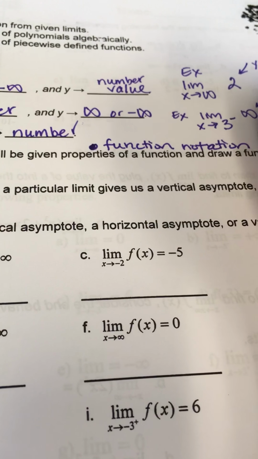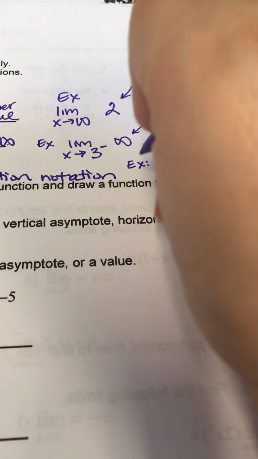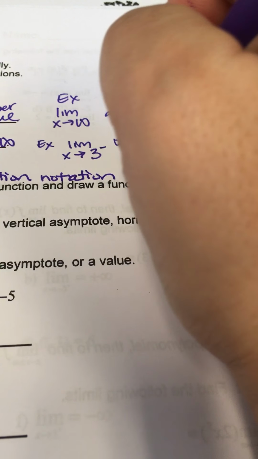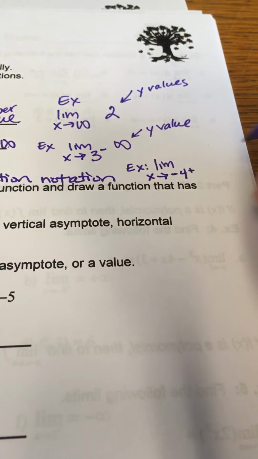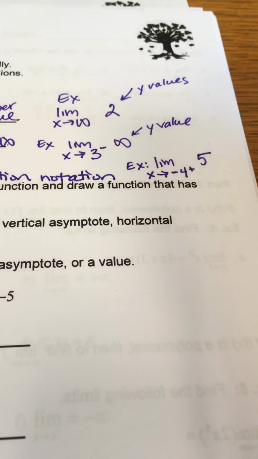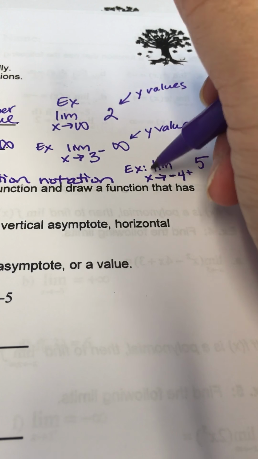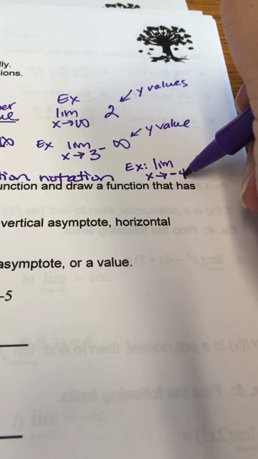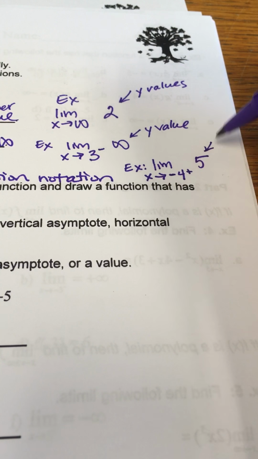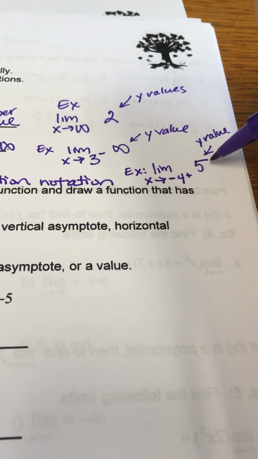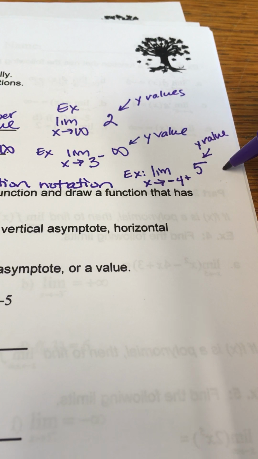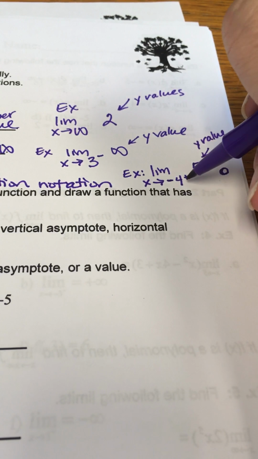So, for example, two different problems. If you do the limit as x is approaching -4, maybe from the right, and the limit is 5, the x value is going towards a specific number and the y value is also going towards a specific number. So if you have number and number, you're going to have an open circle at that point.